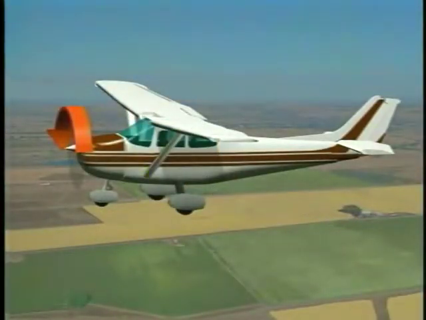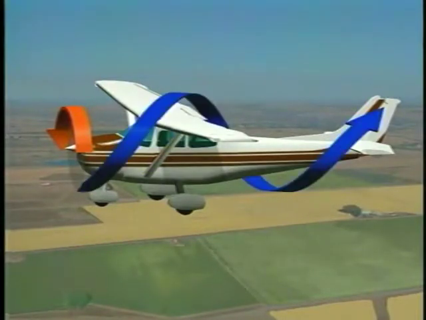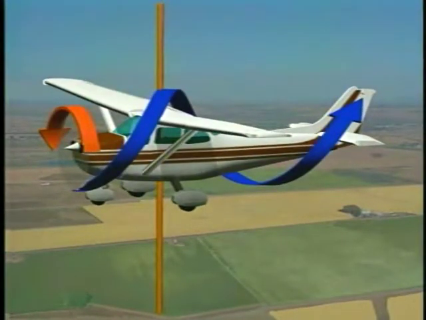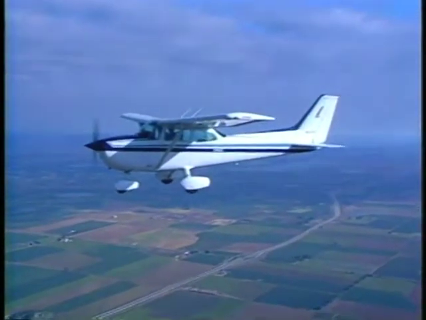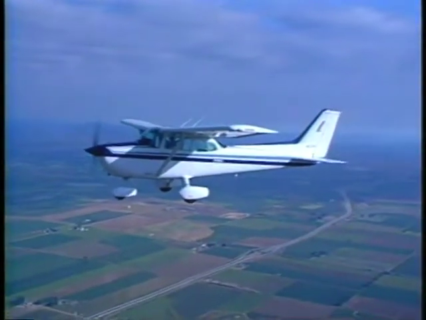Spiraling slipstream, which also produces a left-turning tendency, is the result of the airflow behind the propeller moving rearward in a corkscrew motion around the fuselage. Since the propeller is rotating clockwise, the slipstream pushes the vertical stabilizer to the right, causing the nose of the airplane to yaw left.